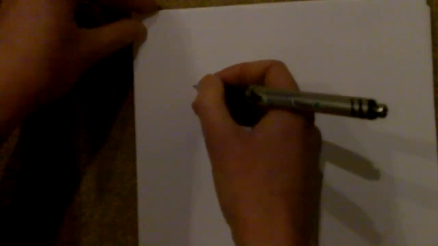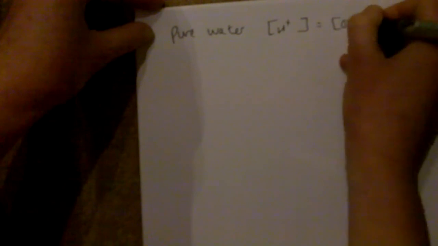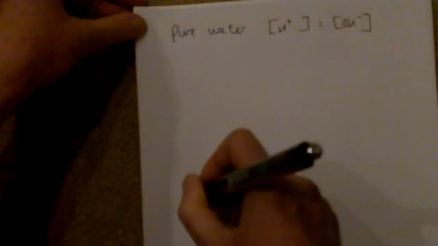Okay, final point, this is truly the final point to do with Kw. Sometimes they're quite sneaky in exam questions, and they talk about pure water. When you're talking about pure water, that means the hydrogen ion concentration equals the hydroxide ion concentration.